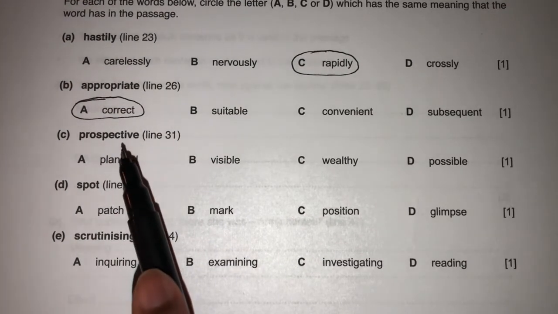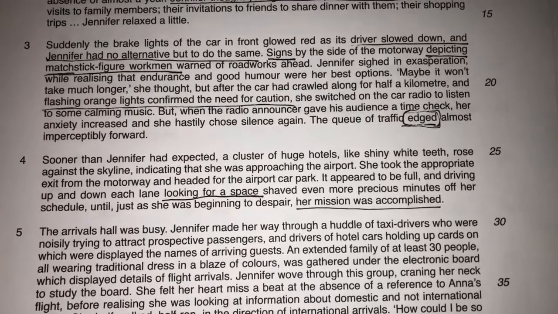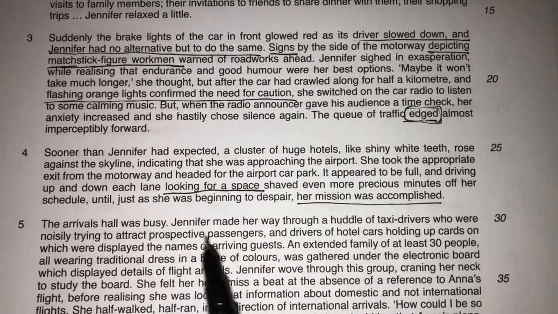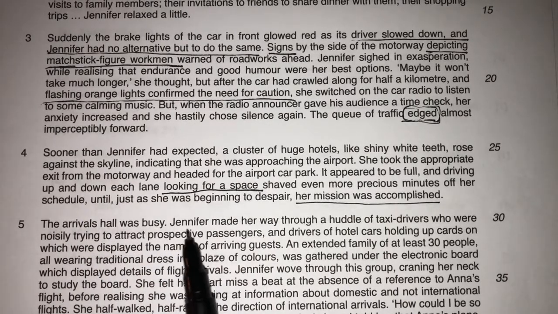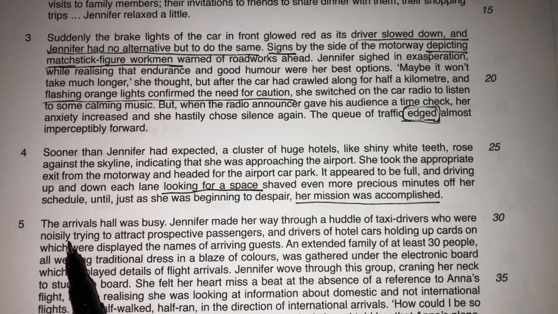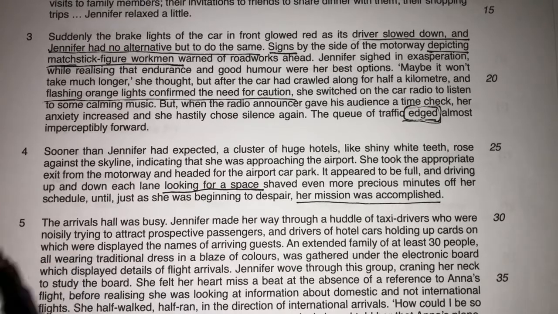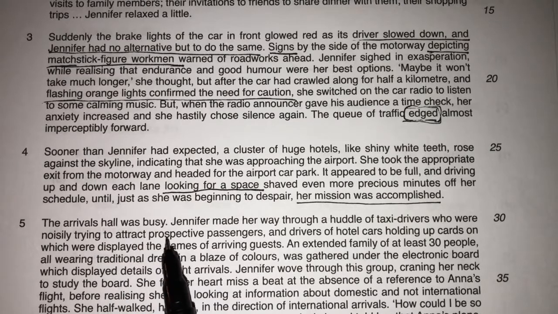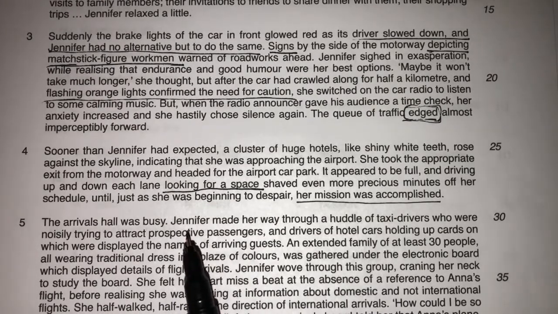Okay. Moving on to C, prospective, line 31. Okay, here, let's go back to the beginning. The arrivals hall was busy. Jennifer made her way through a huddle of taxi drivers who were noisily, so I think I said nosily at first, but this is noisily, so with a lot of noise, trying to attract prospective passengers. Okay, prospective passengers in this context would mean that the taxi drivers were looking at potential clients, right?